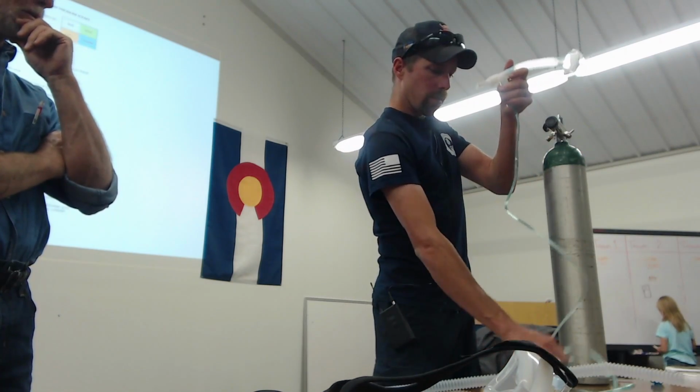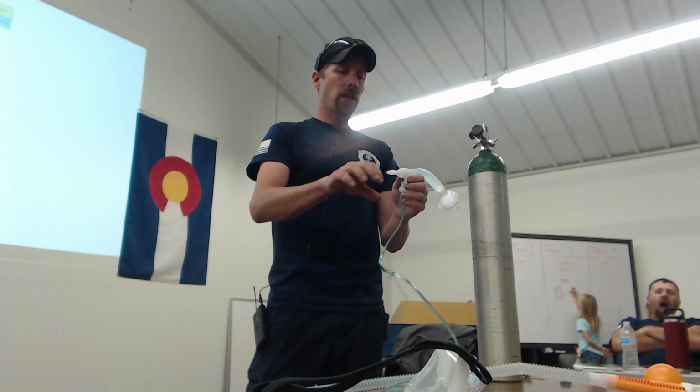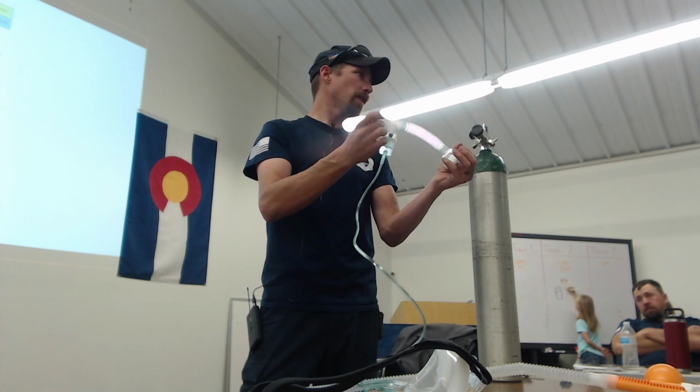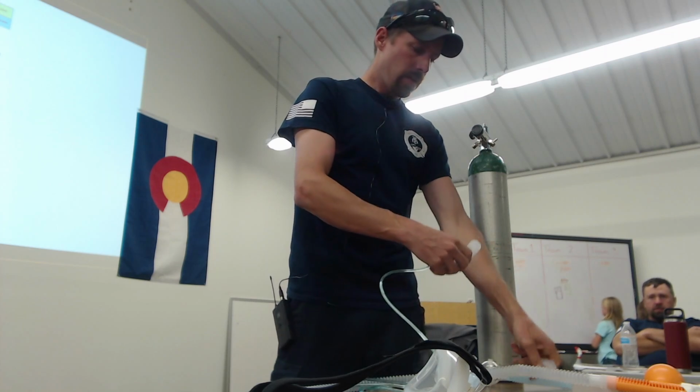So just a quick review on the nebs. Again, it's an aerosolizing procedure as well. So if you're doing a regular neb treatment, make sure that you've got your HEPA filter on there. If you're doing it in this manner, if you're hooking it to the mask, you can do the same thing. Just make sure that wherever the air is coming out, you've got that HEPA filter on there. Since we're not using that stuff.